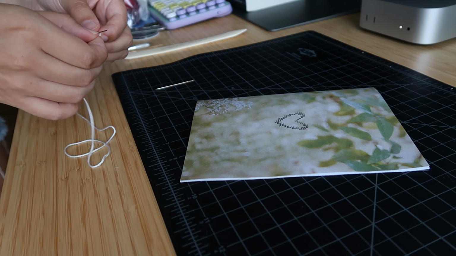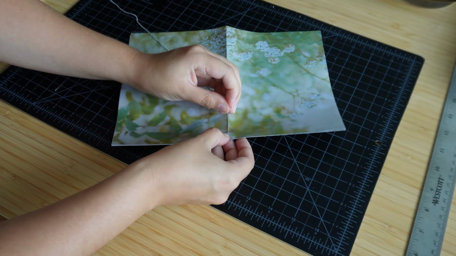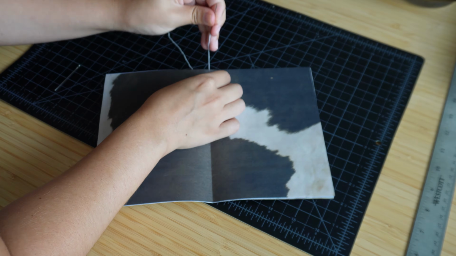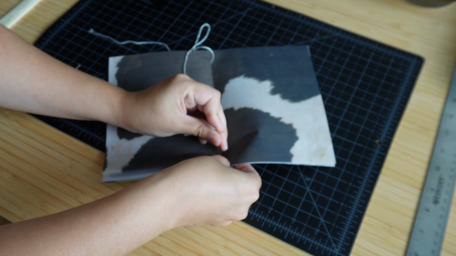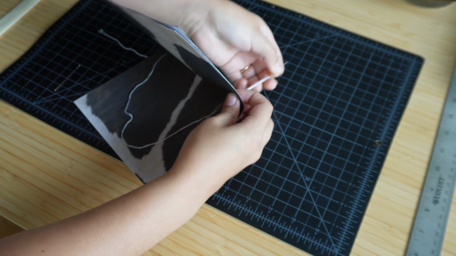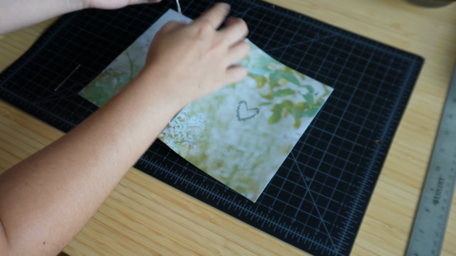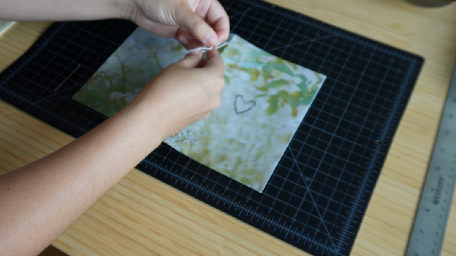So all I did for the sewing of the book was get an embroidery thread and a needle and poke it through. I didn't really measure, I can kind of do it by eye, and I just poked it through and then tied it around the back. So I went through the middle of all the sheets, and that's the middle spread.